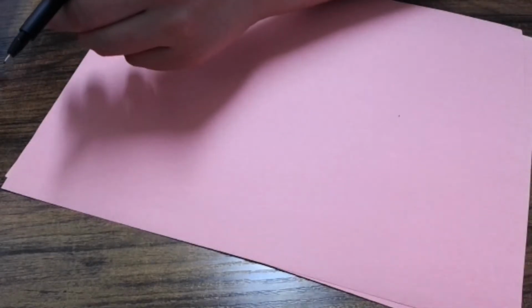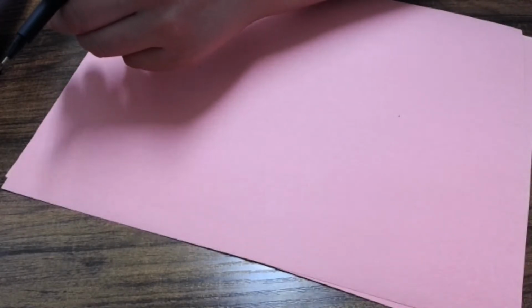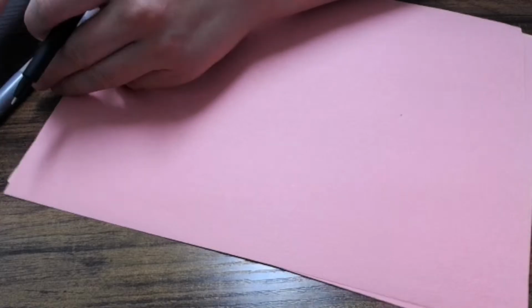Okay, and then about two thirds of the Sharpie is the height.